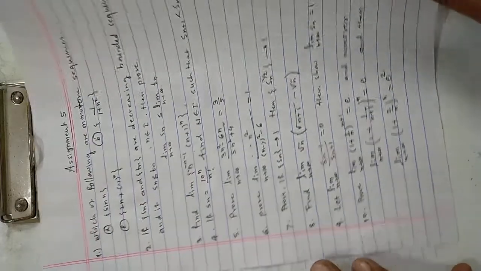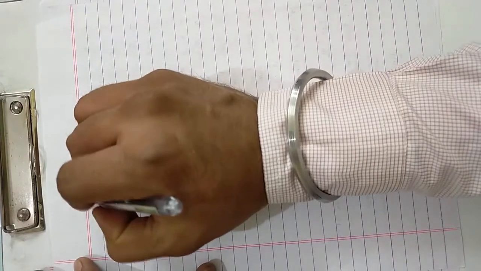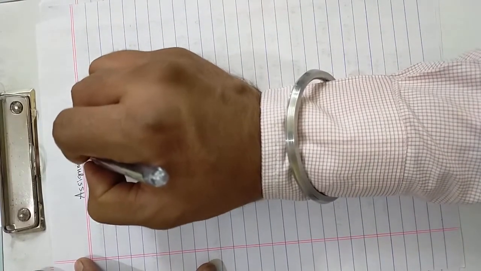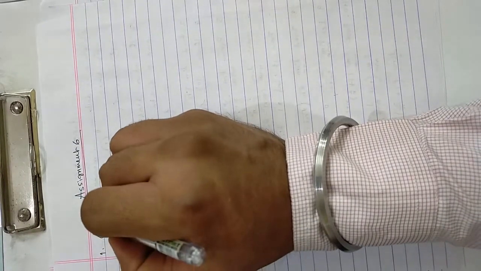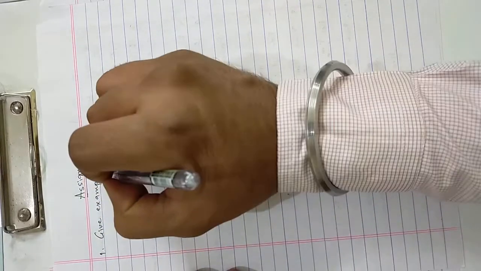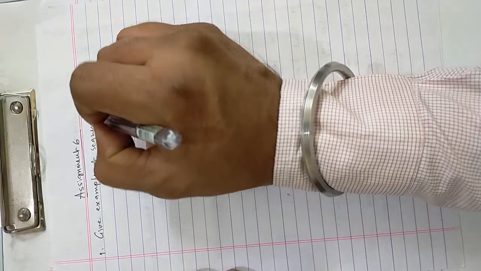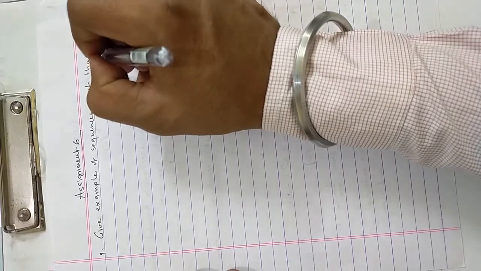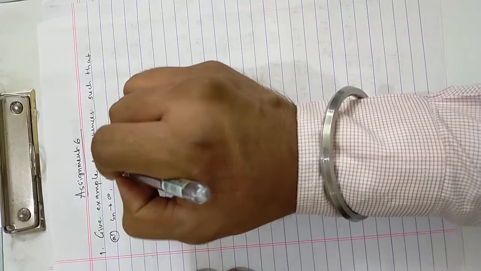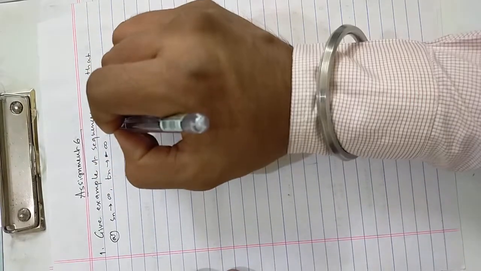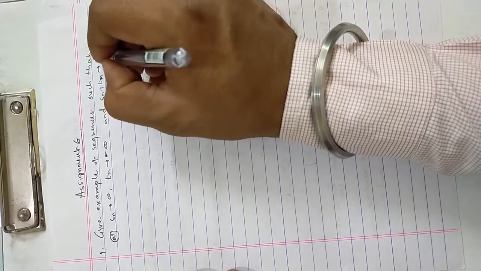And assignment 6 is that, number 1: give examples of sequences such that Sn diverges to infinity, Tn diverges to minus infinity, and Sn plus Tn diverges to infinity.